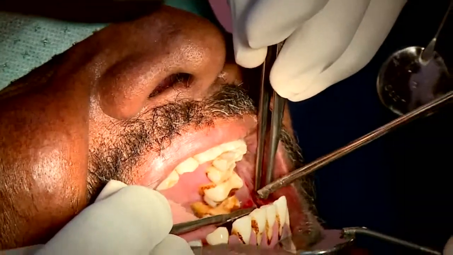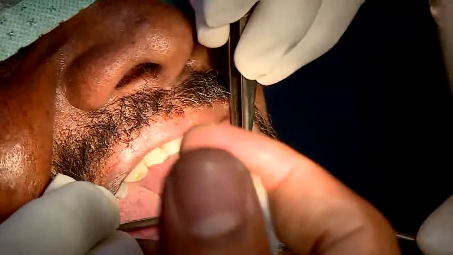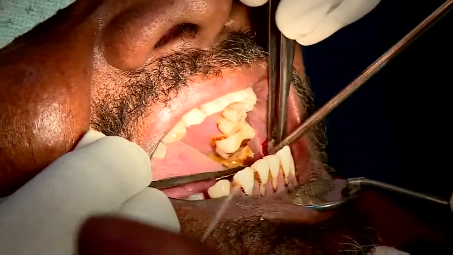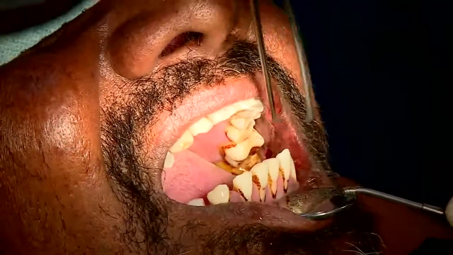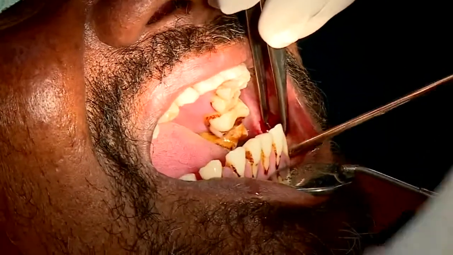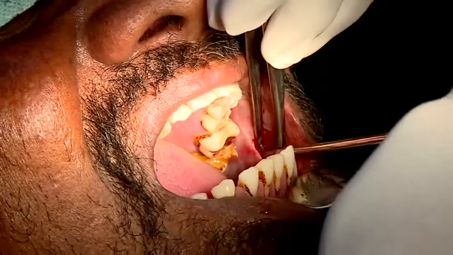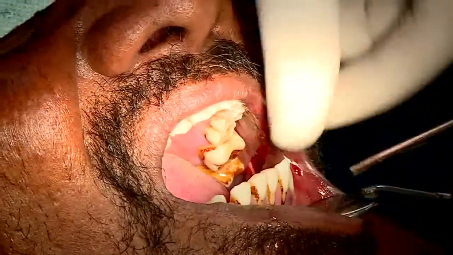So we make the incision, you have to hold on to the forceps, retract the tissue away, and then slowly make the cut. Do not worry about that. You can finish the procedure and then control the bleeding.